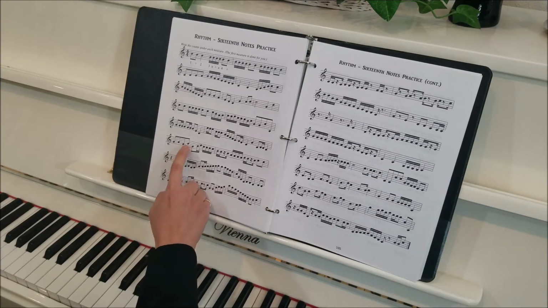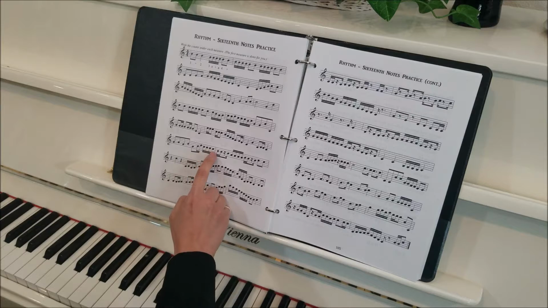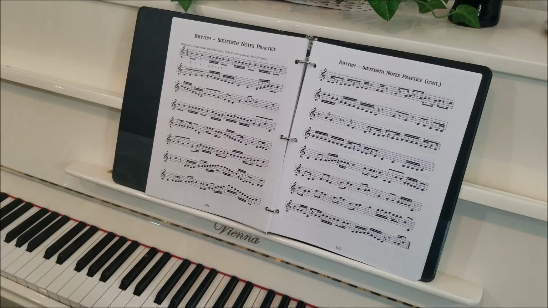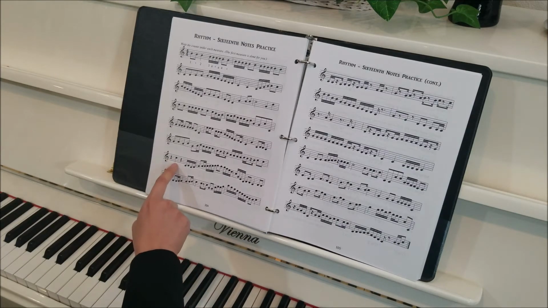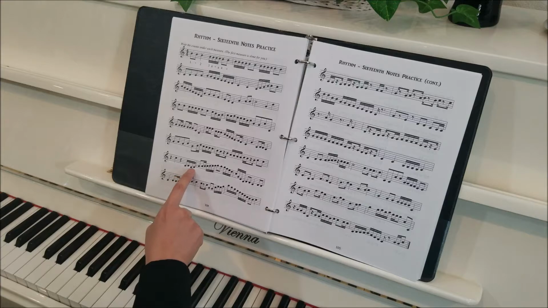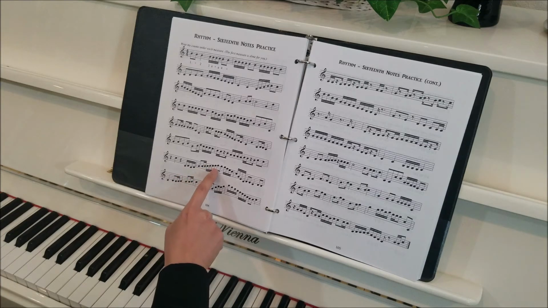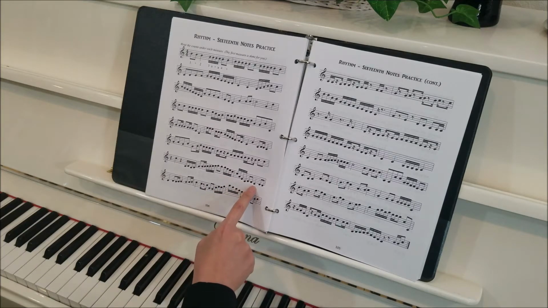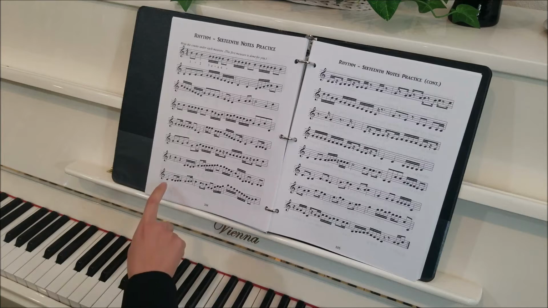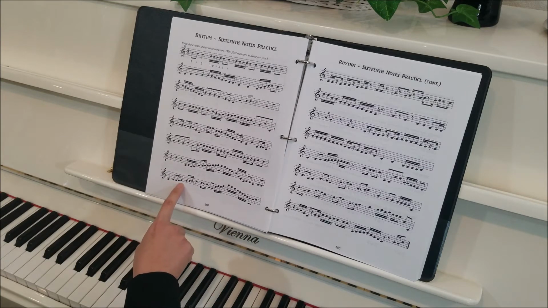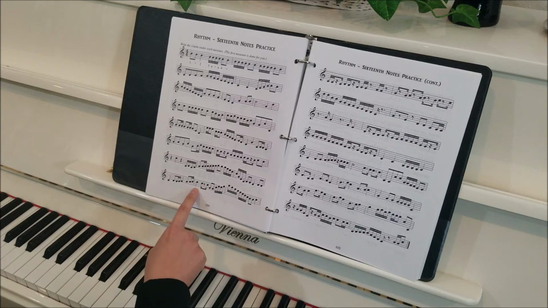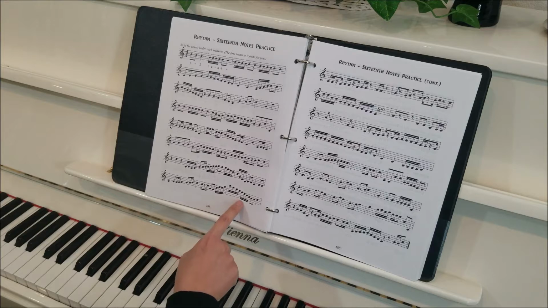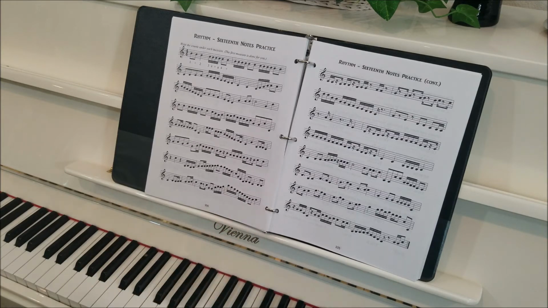1 and 2 and 3 and a 4 e and a 1 e and a 2 e and a 3 e and a 4 e and a, 1 and 2 and 3 and 4 e and a 1 e and a 2 e and a 3 e and a 4 e and a 1 e and a 2 e and a 3 e and a 4 e and a 1 and 2 e and a 3 and 4 e and a 1 and 2 e and a 3 and 4 e and a 1 e and a 2 e and a 3 e and a 4 e and a.